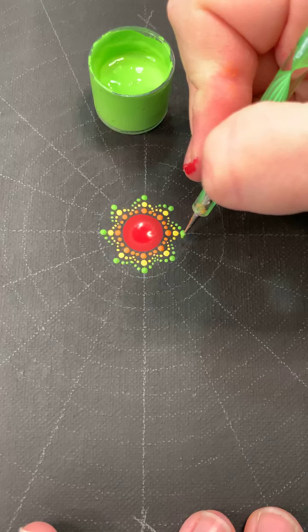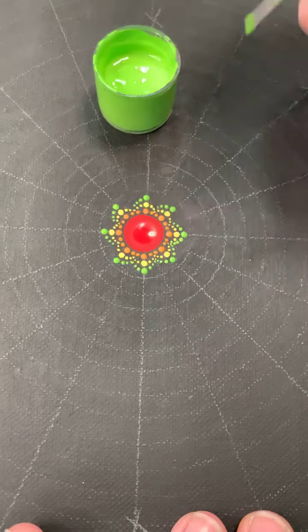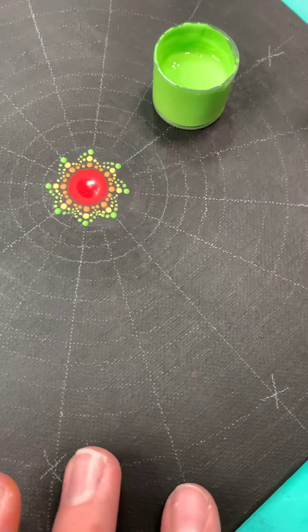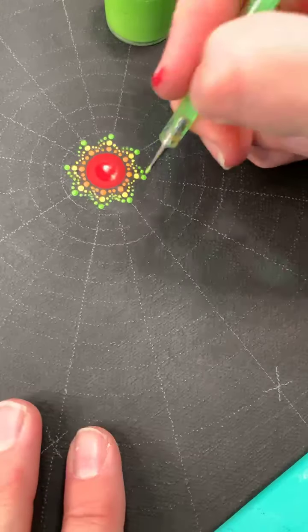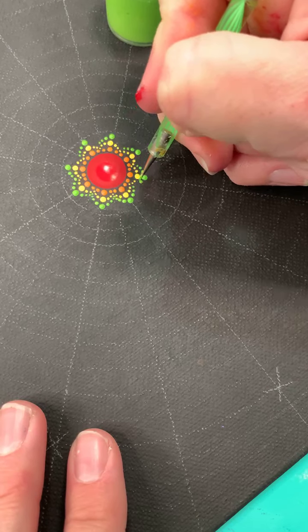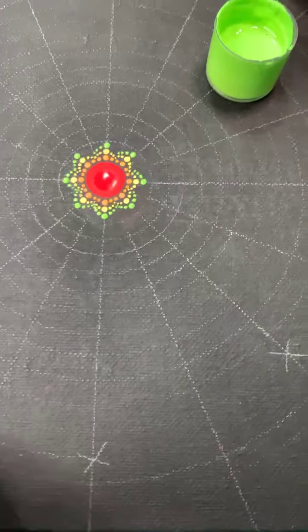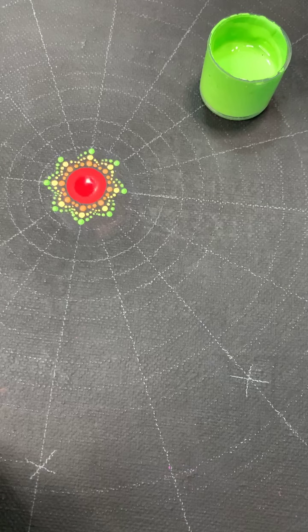So I just added another dot in there because these weren't coming close together enough for me. And that's okay. Especially in the beginning, these get a little bit jumbled in the middle, but I promise you, when you get to the finished design, it is all going to look spectacular.